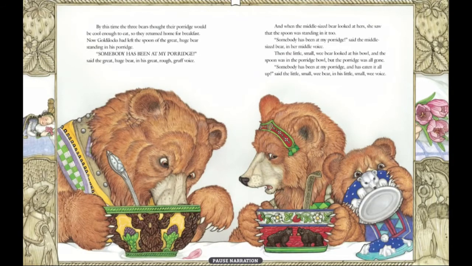Now Goldilocks had left the spoon of the great huge bear standing in his porridge. "Somebody has been at my porridge," said the great huge bear in his great, rough, gruff voice. And when the middle-sized bear looked at hers, she saw that the spoon was standing in it too. "Somebody has been at my porridge," said the middle-sized bear in her middle voice.